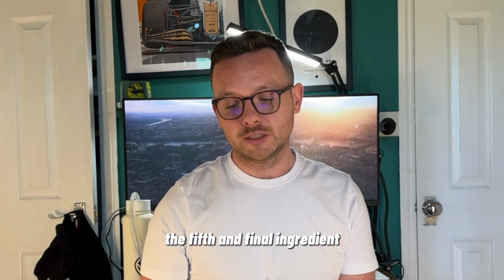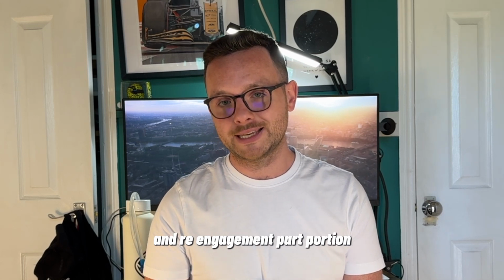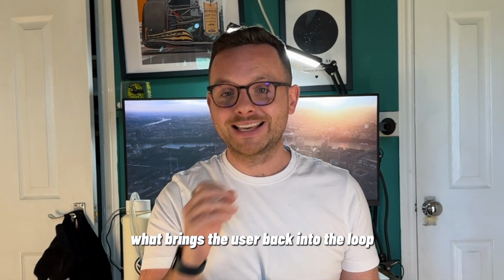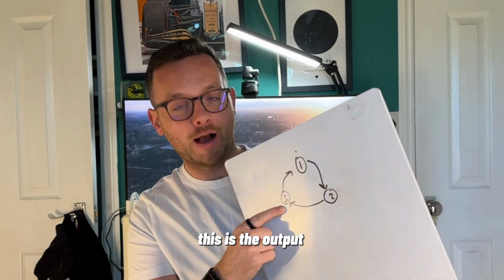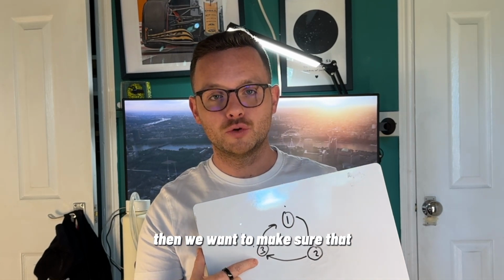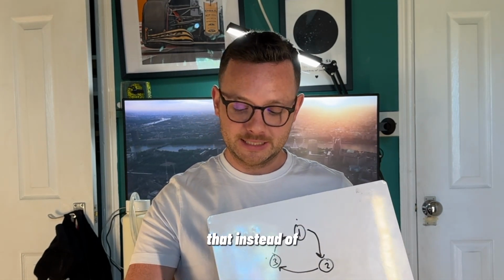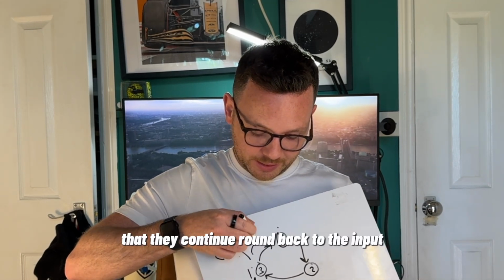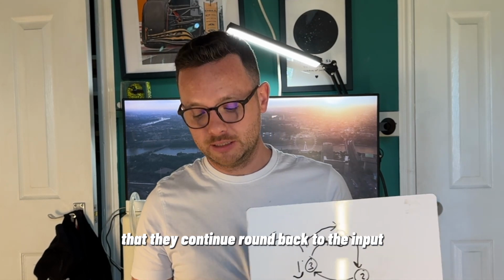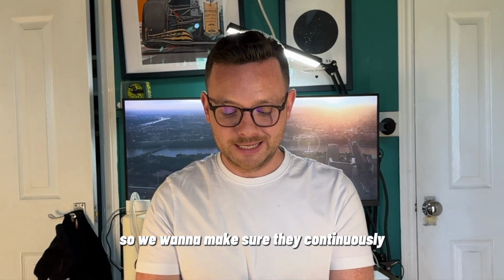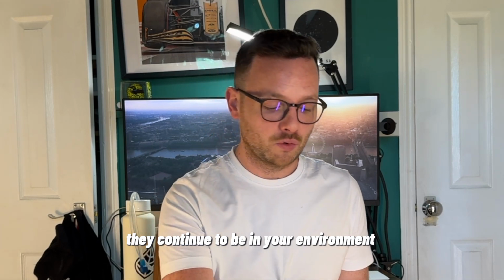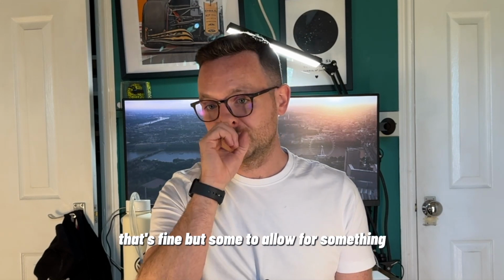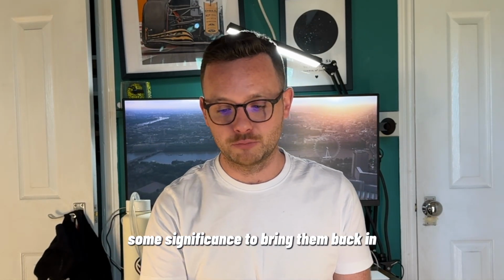The fifth and final ingredient for a successful growth loop is the retention and re-engagement portion. And this is all asking about what brings a user back into the loop. So if we look at this again, this is the output. Then we want to make sure that once that user has completed the output, that instead of dropping out or going elsewhere, they continue round back to the input and step one. Okay, so we want to make sure that they continue to be in your environment and no more than sort of like an arm's length away, and they can be on the periphery. That's fine, but to allow for something of significance to bring them back in.